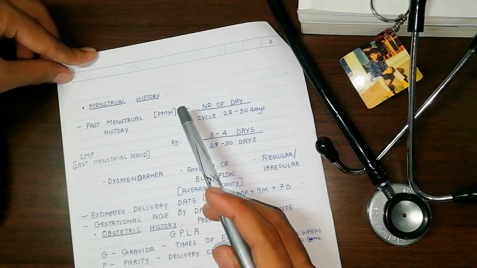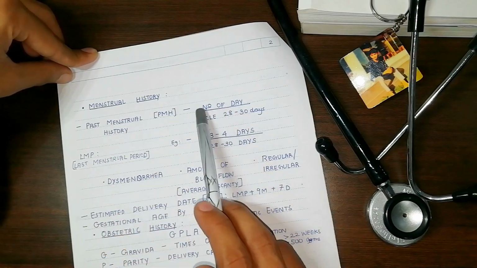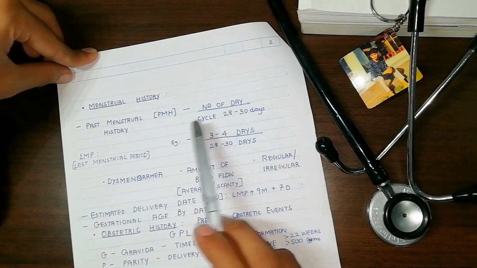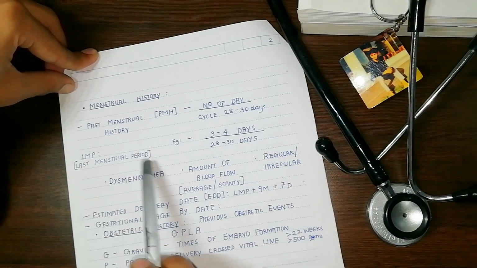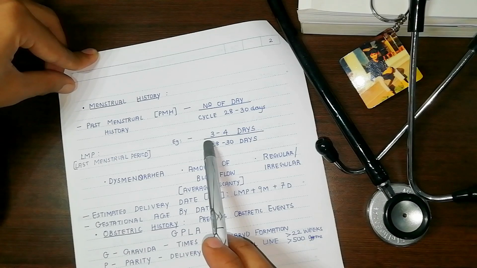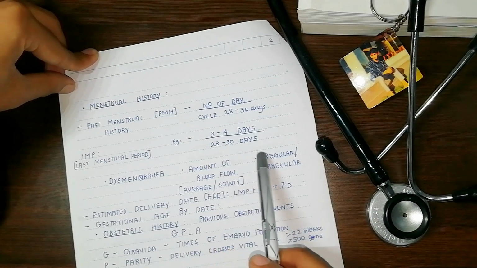Now, after the history of present illness, we will mention the menstrual history. We will mention the past menstrual history. We will write in a format of number of days and cycle of 28 to 30 days, the interval between two menses. Then we will mention the last menstrual period. This is a formula of writing the past menstrual history. For example, if the patient is having blood flow of menses for 2 to 4 days and in the interval of 20 to 30 days.